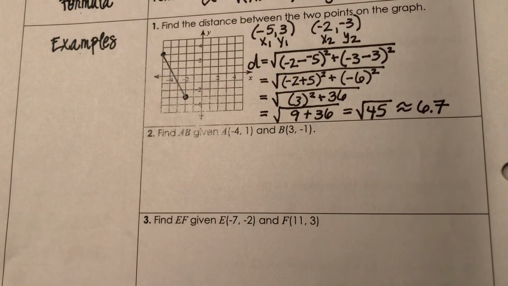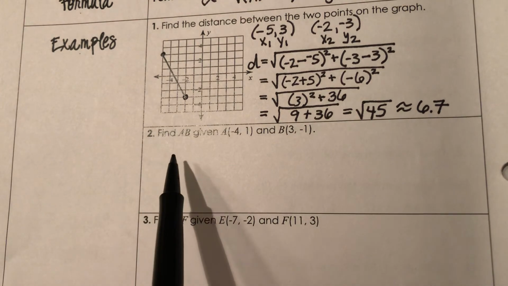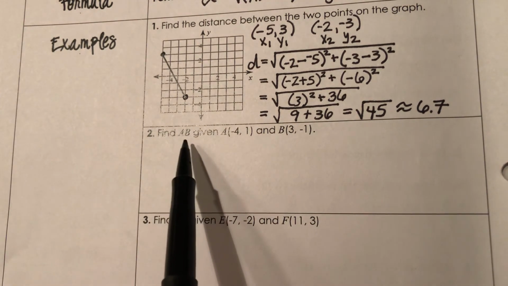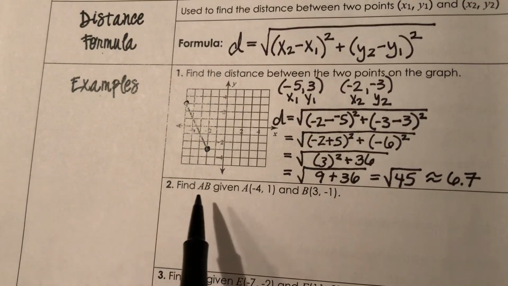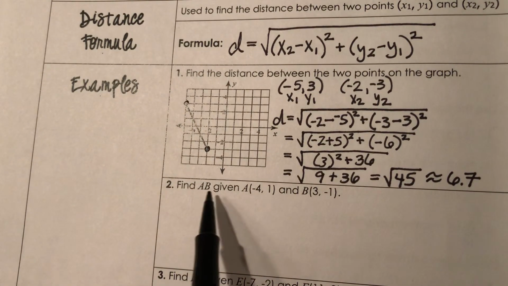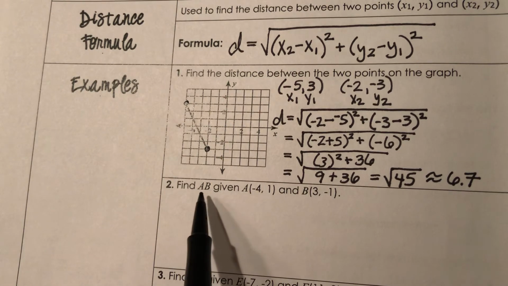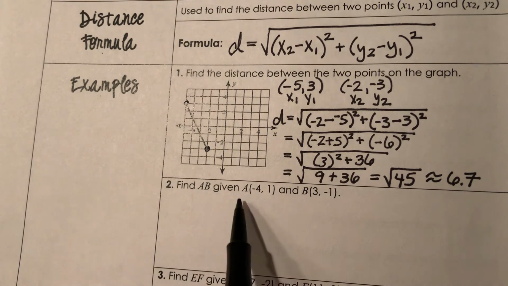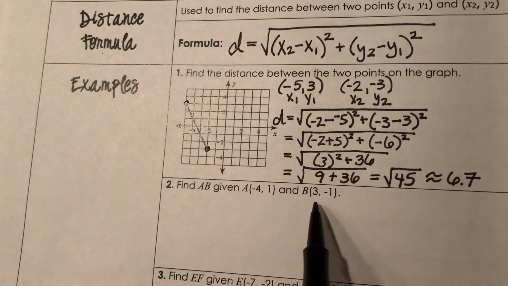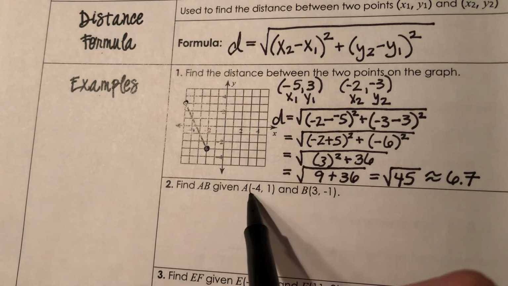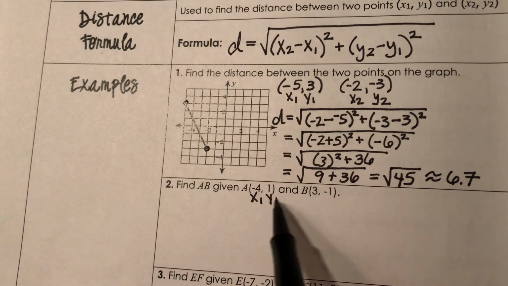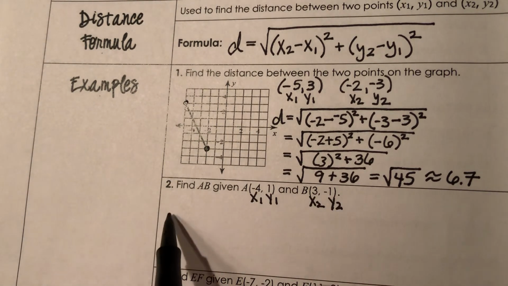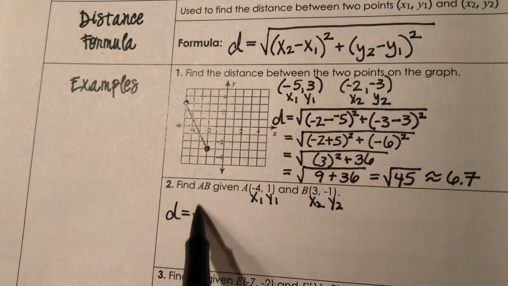All right, so let's look at example 2. Okay, so they want us to find AB, which when they say this in geometry, when they have letters together like that, that means they want the measurement or the length of a segment. So they want you to find the distance. Given, and they gave us our 2 points, A and B. All right, so I'm just going to label this as x1, y1, x2, y2. So same thing, we're going to set up our distance formula.